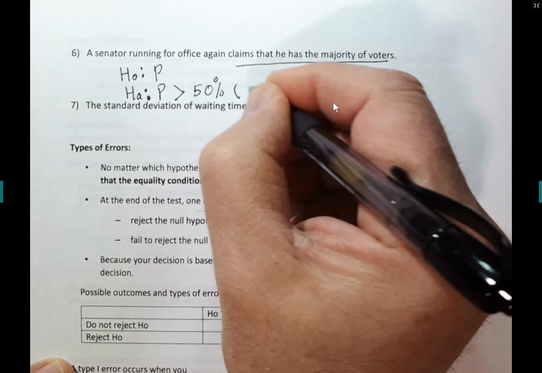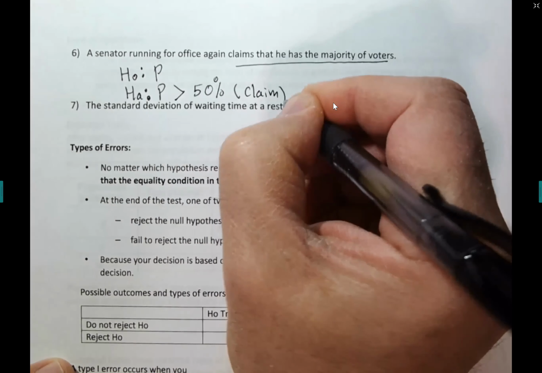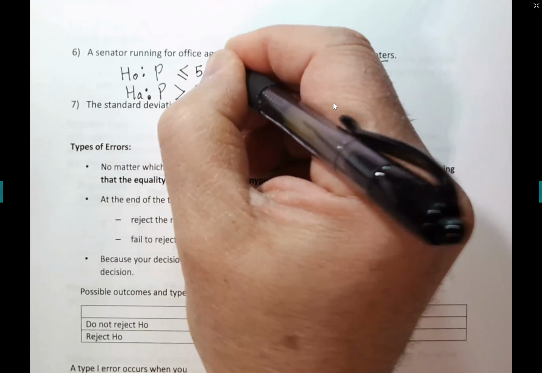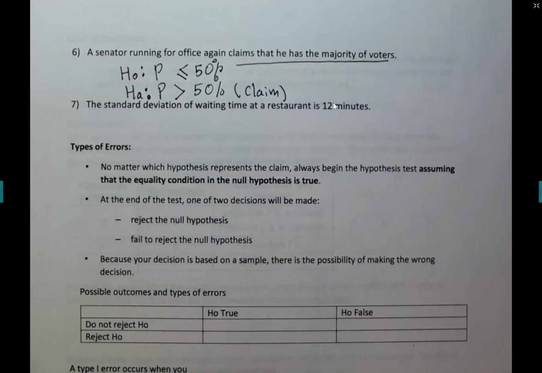And you guys should agree with me that's a claim. So if I ever ask you guys to study a claim that someone has majority, your claim will be P more than 50%, more than half, over 50%. That's the claim. You see, it turned out to be in the alternative. I intentionally make most of them fall in the alternative because this is where most claims end up, but it's not always the case, guys.